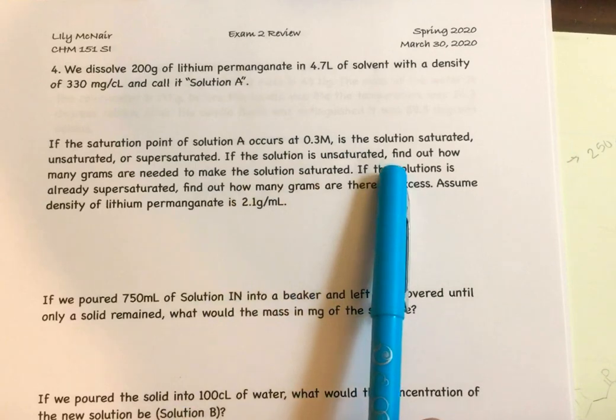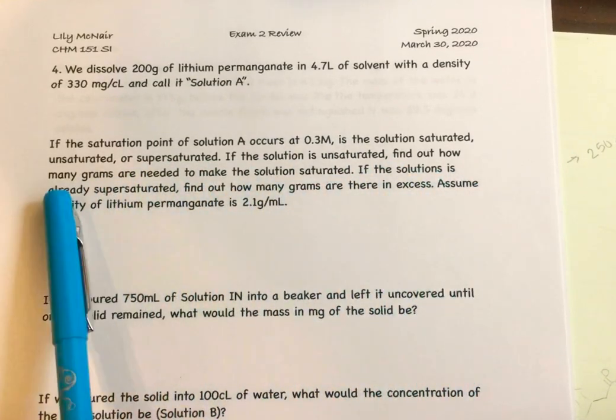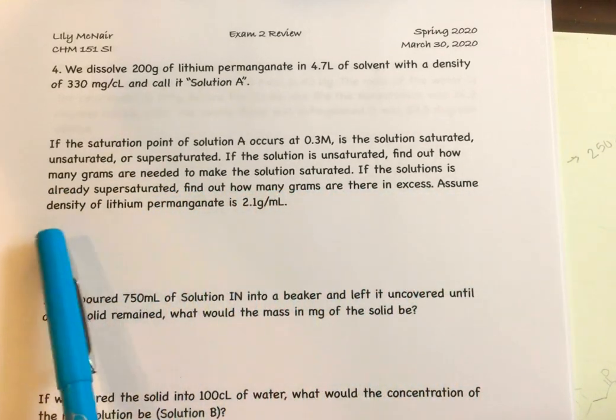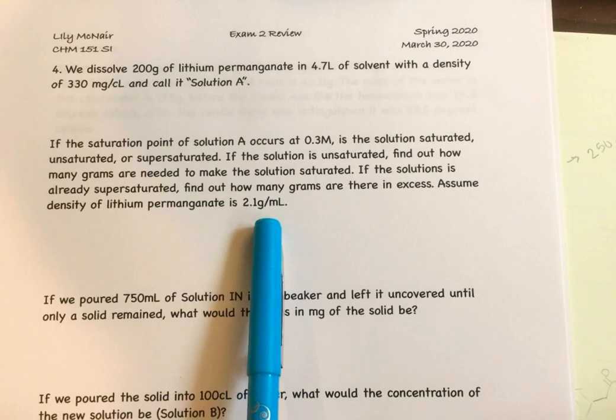If the solution is unsaturated, find out how many grams are needed to make the solution saturated. If the solution is already supersaturated, find out how many grams there are in excess. Assume that the density of lithium permanganate is 2.1 grams per milliliter.